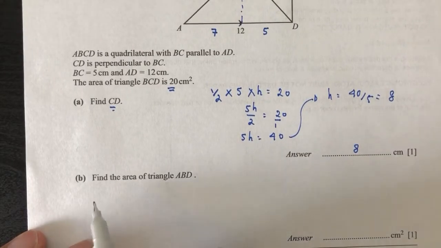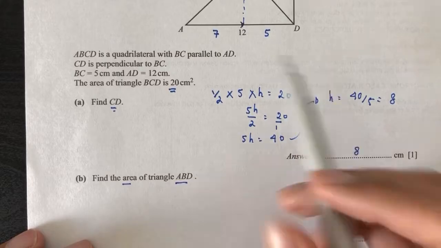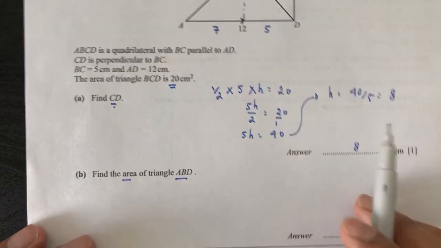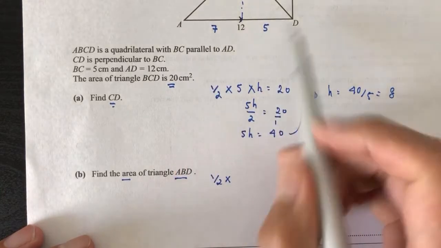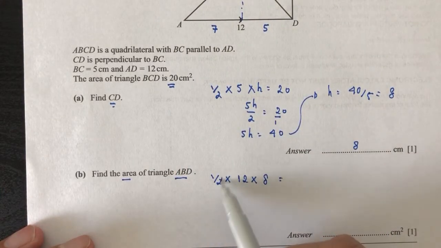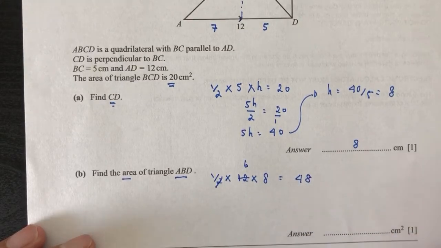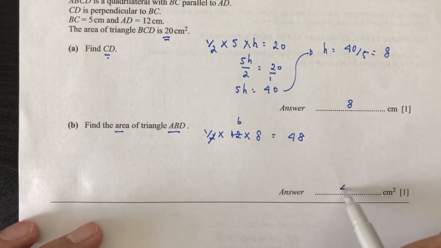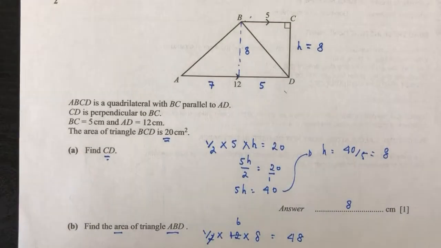So now part B, find the area of triangle ABD. So we know the height is 8. Area of a triangle will be half times base, which is 12, times height, which is 8. Simplify, this will be 6. 6 times 8 will be 48. So area of triangle ABD will be 48 centimeters square. And that is your answer for part B of question number 2.